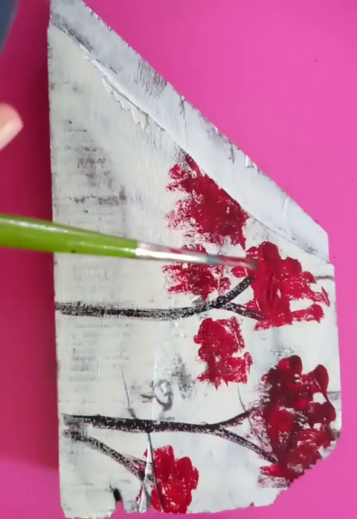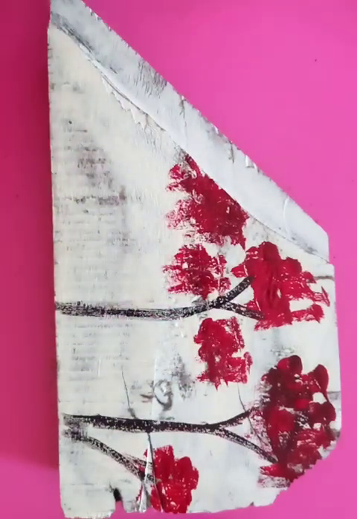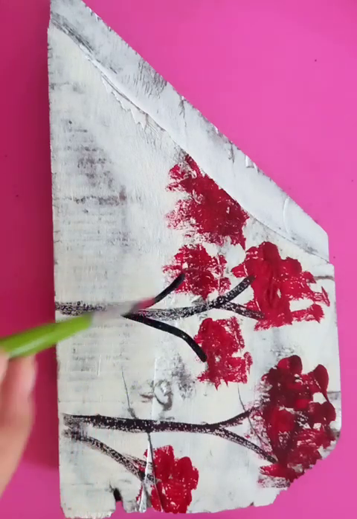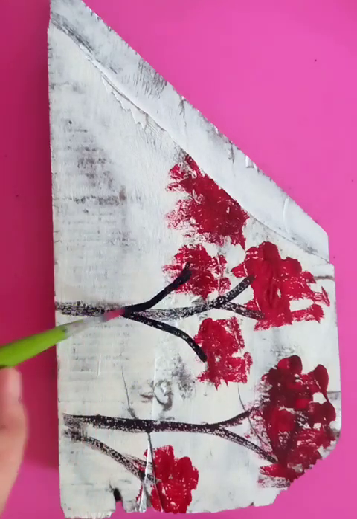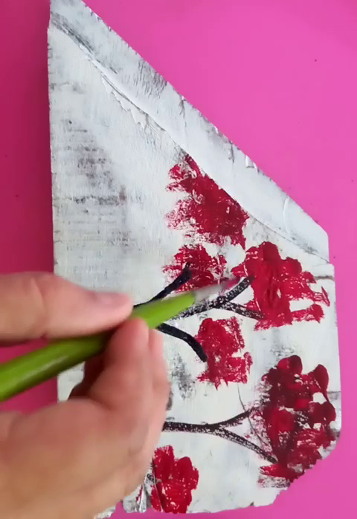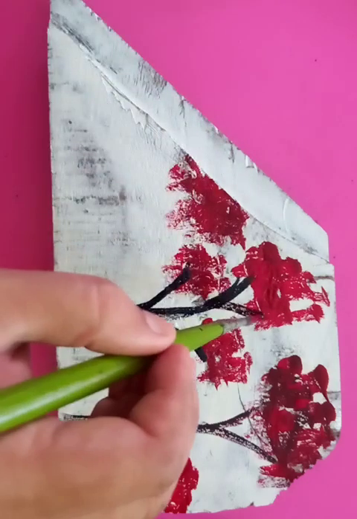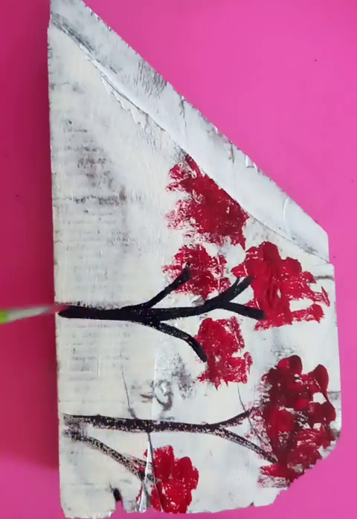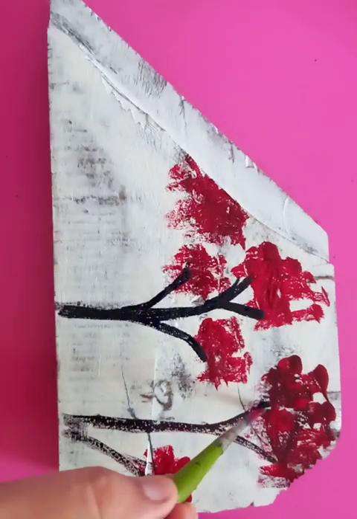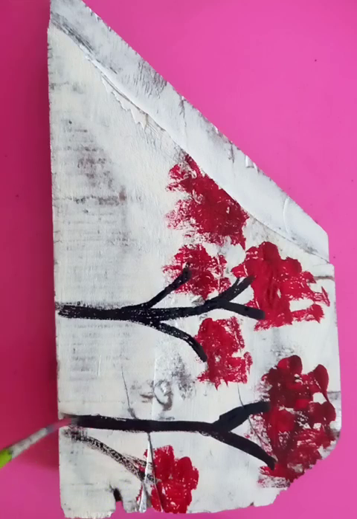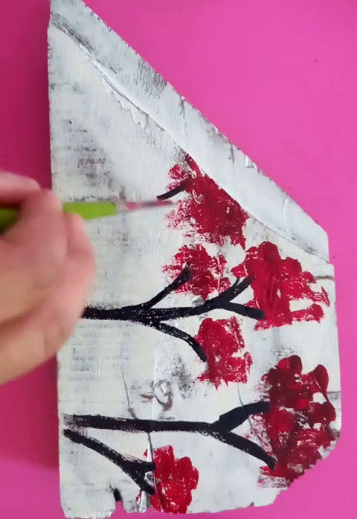So these trees are like side by side. Okay, and these are the branches you can see. Okay, so see the branches here. Take the color, put the branches together. See the branches, and another one here.